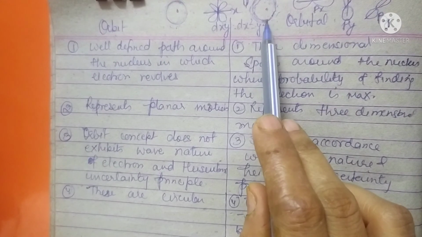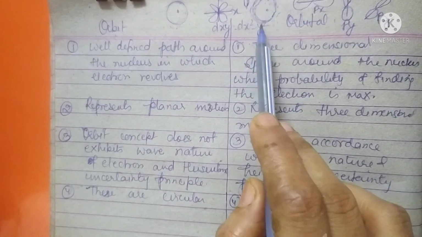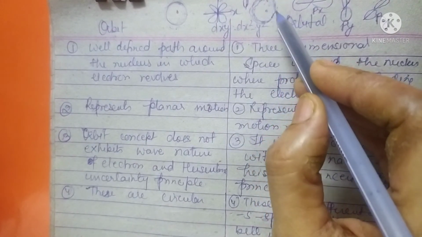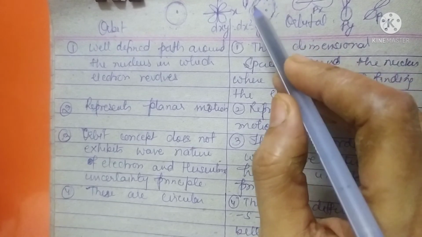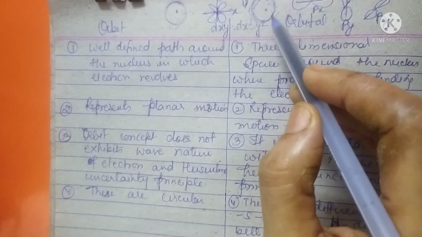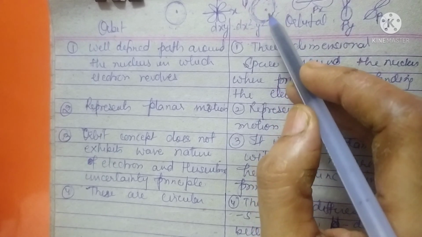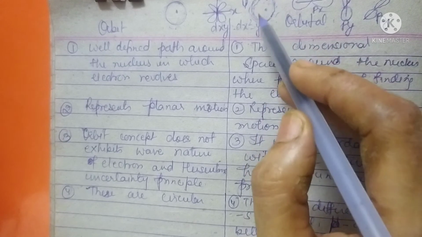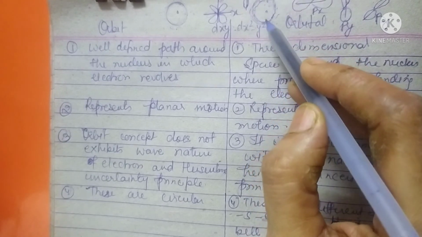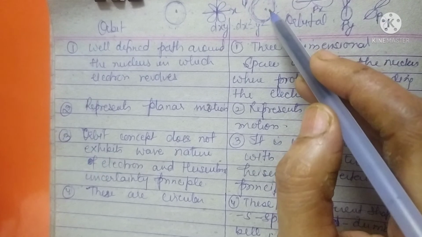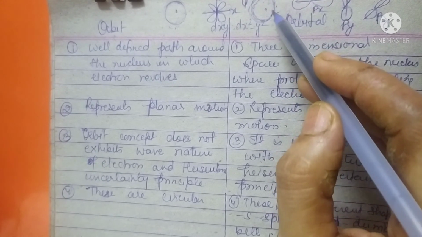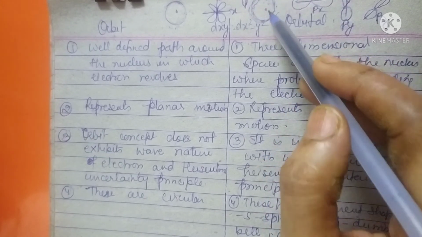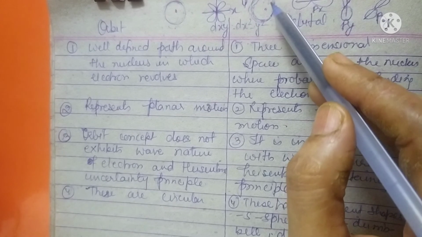So in this case, we do not draw a sharp line. We show it by a dotted area. The area which has the maximum dots is where the probability density of the electron is maximum. It means the probability of finding the electron is maximum in this zone. So the electron does not have a definite path. Actually, it is the zone in which the probability of finding it is maximum. So that three-dimensional space around the nucleus is known as orbital.